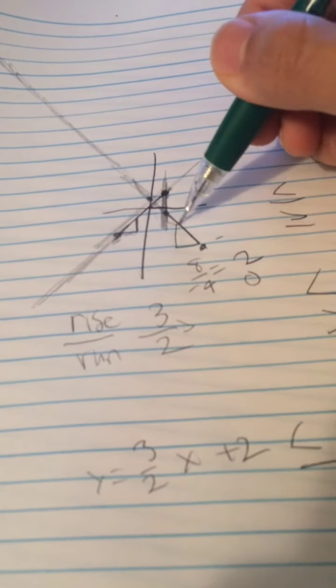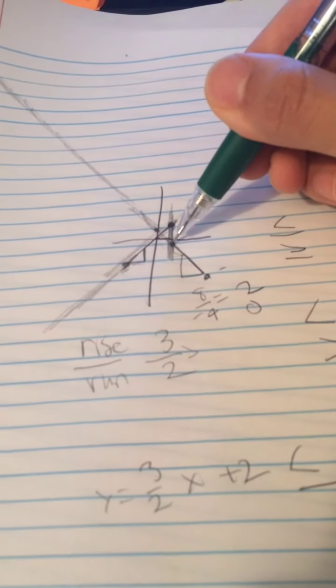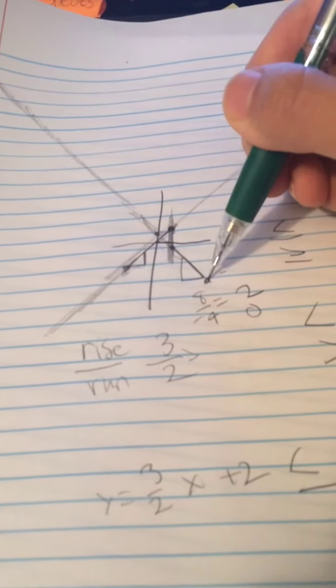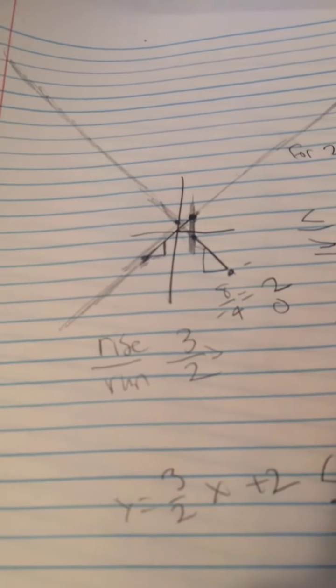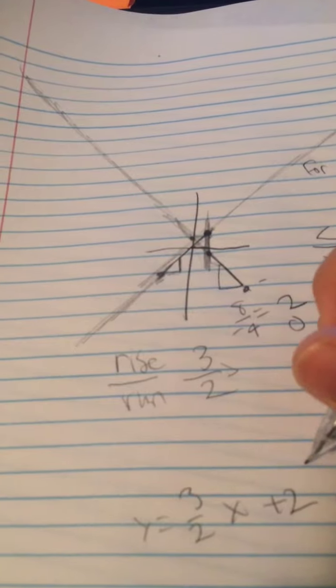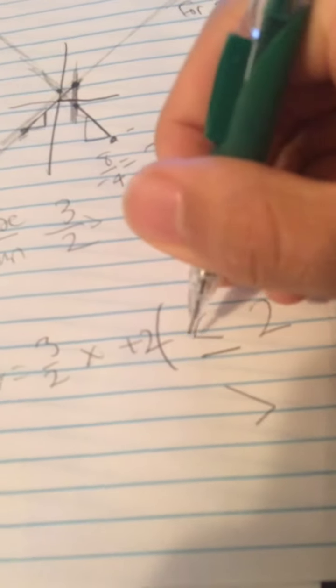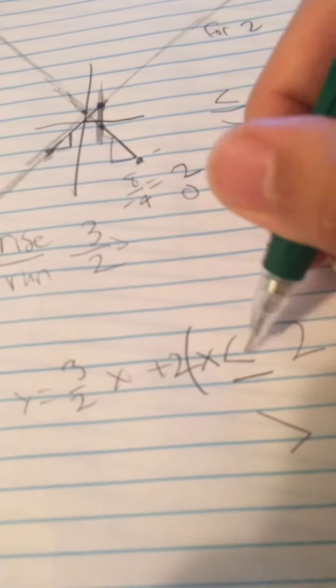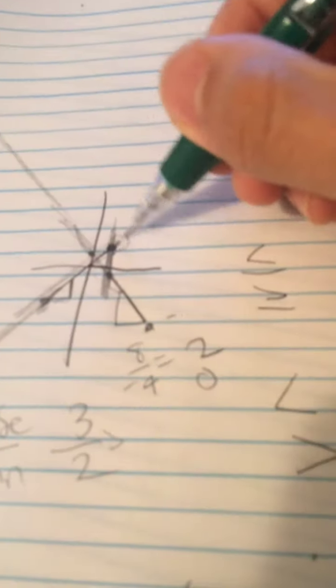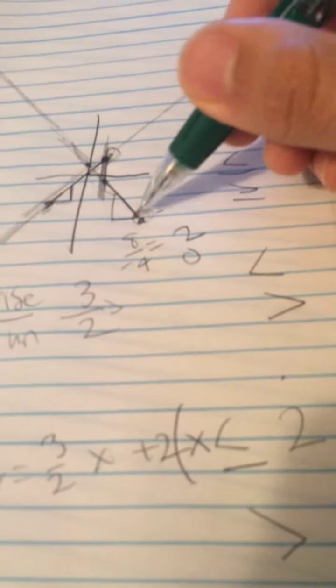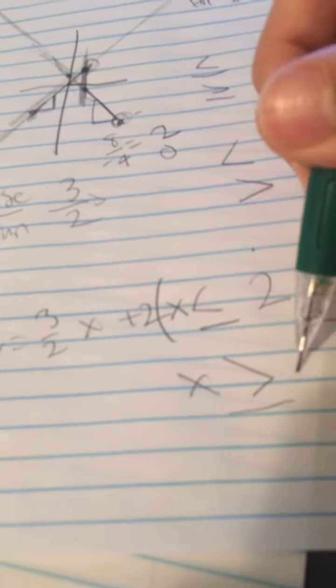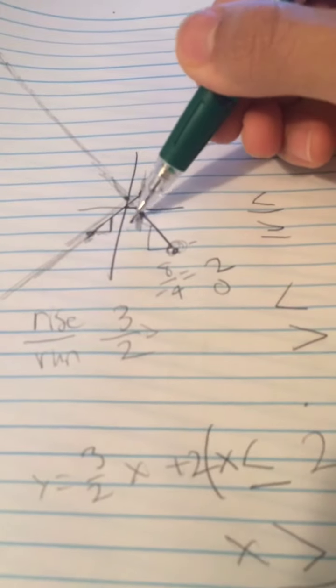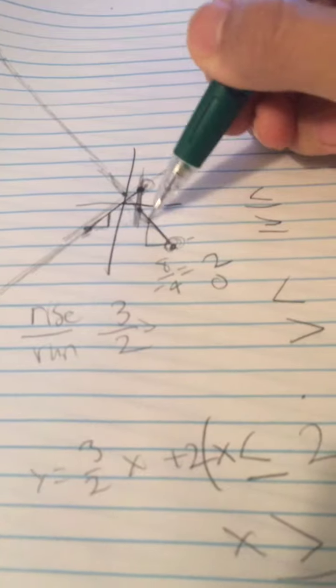Same here. This one goes more than 2. You see right here, it goes from 2 all the way to 8. Hold on, let me put a little parenthesis right here. So your x is gonna be less than or equal to 2 for this point right here. And for this point right here, it's gonna be greater than or equal to 2, because it goes farther than 2 on the x-axis, not the y-axis. So just keep that in mind.